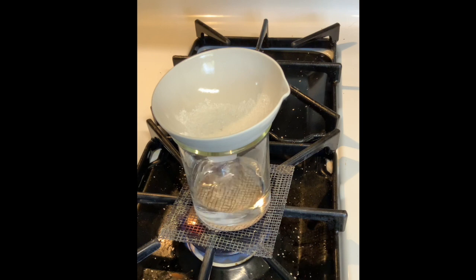After 4 or 5 minutes, and it looks like the residue has no more residual water, go ahead and turn off your stove and allow the evaporating dish to cool. This will take approximately 10 minutes.